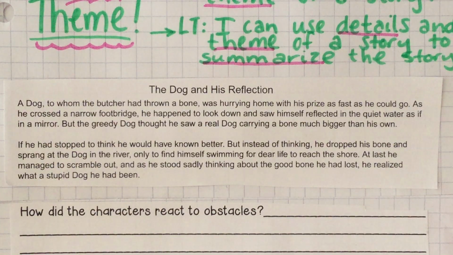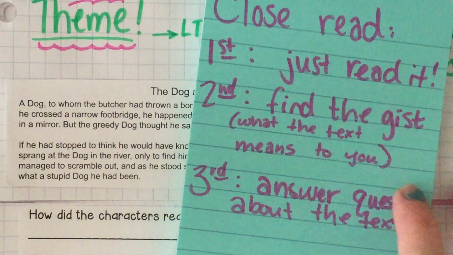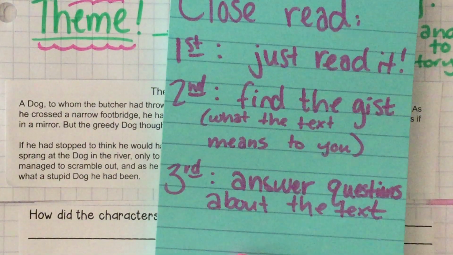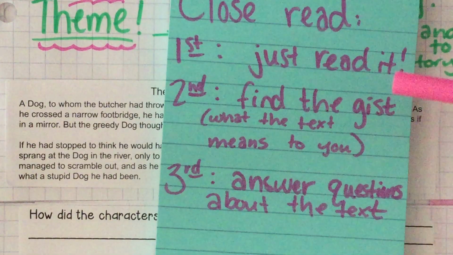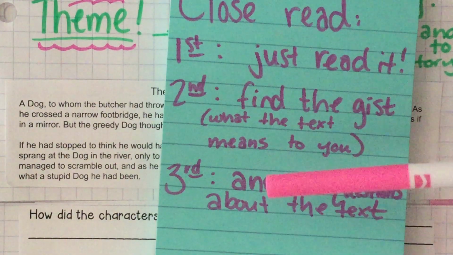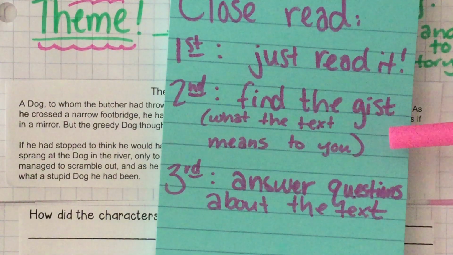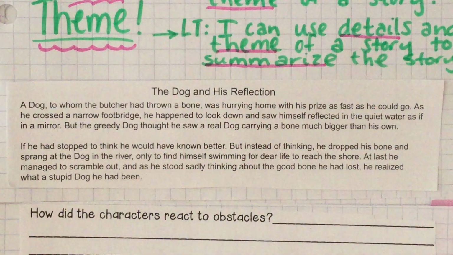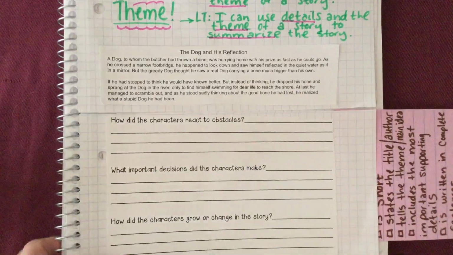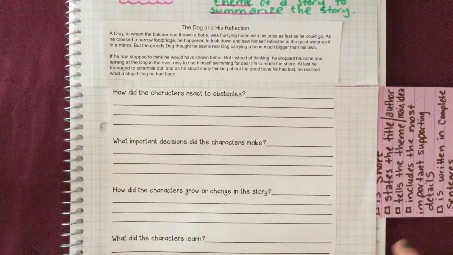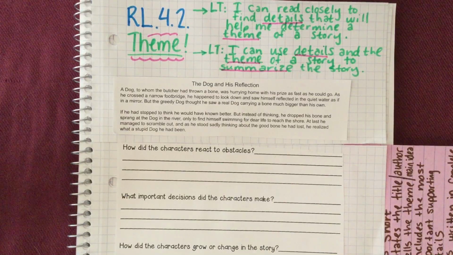All right, welcome back. So, on our close read for our third read, of course, we just did a first, you just did your second. Now for our third read, we're going to be able to answer questions about the text. Because I've already read it through two times, this time we're just going to read bits and pieces of the text to help us answer questions about the text. So we're going to start with these questions, and of course these questions are helping us find details that will help us determine the theme of the story. Okay, so let's look at the first one.